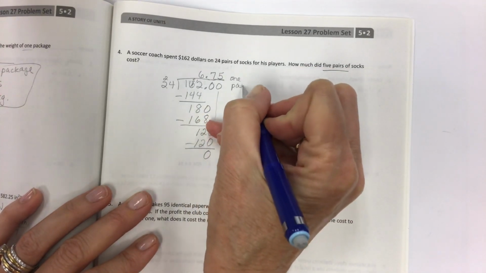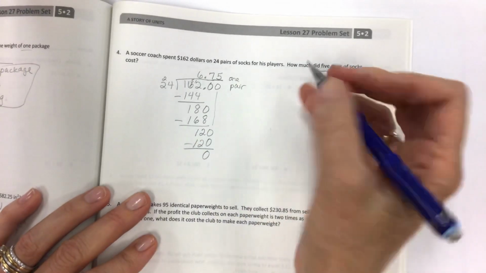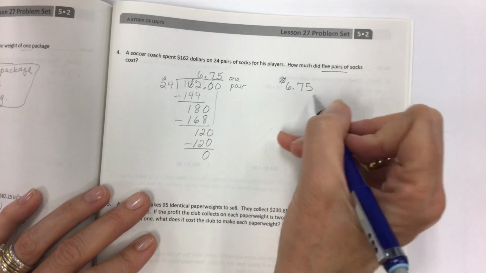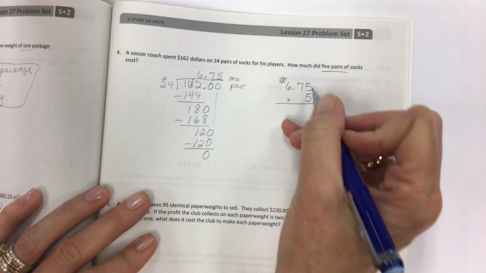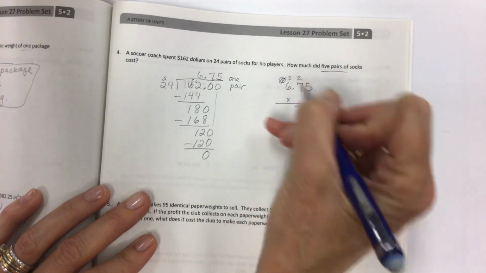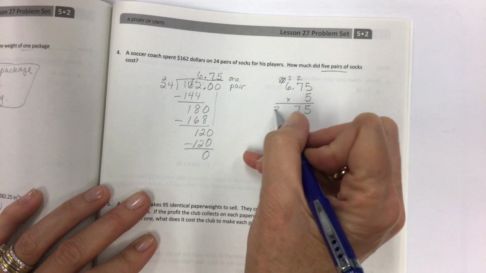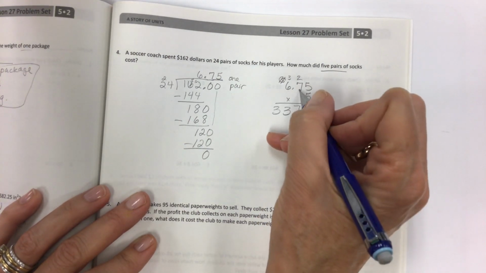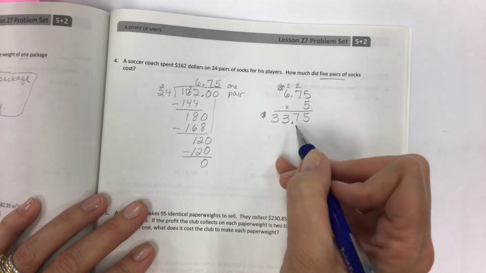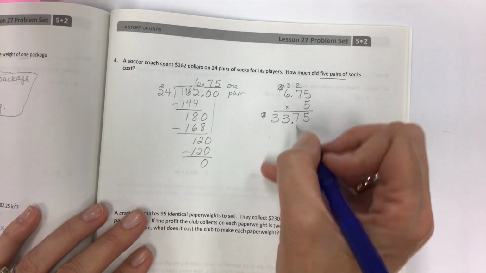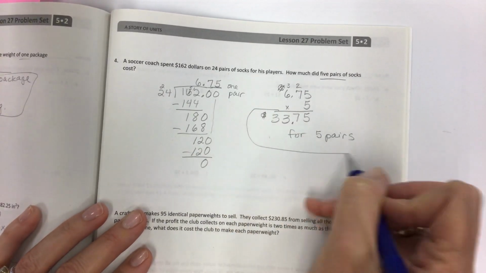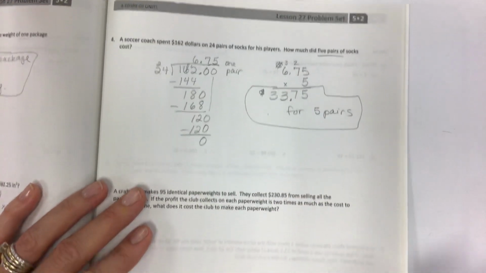That's 1 pair. But what do I need? I need 5 pairs. So take the 675, and this is money, times 5. 5 times 5, 25. 5 times 7, 35 plus 2, 37. And then 5 times 6 is 30 plus 3 is 33. This is money. So tenths, hundredths. Okay? And so we have $33.75 for 5 pairs. And that is your final answer.